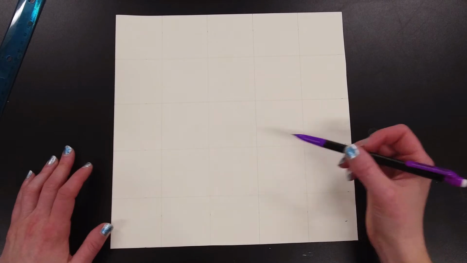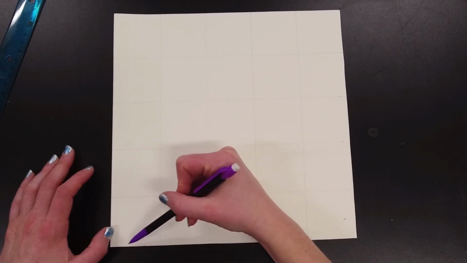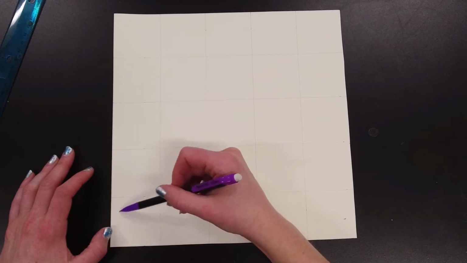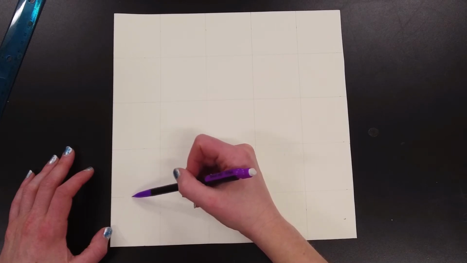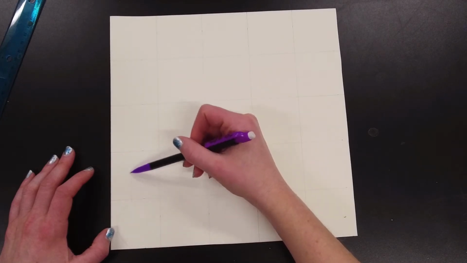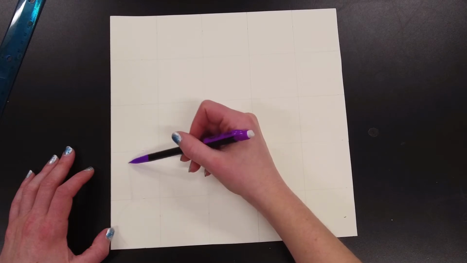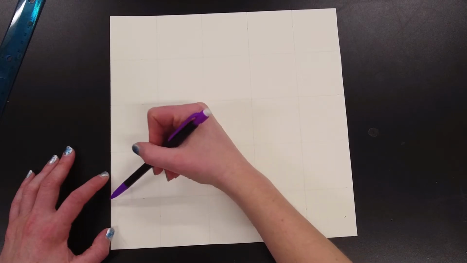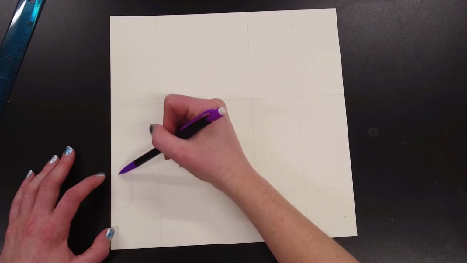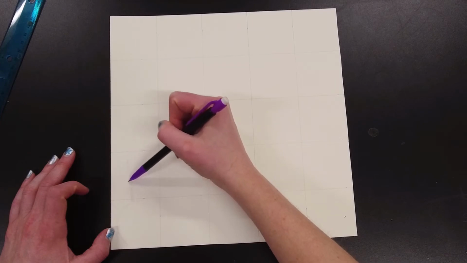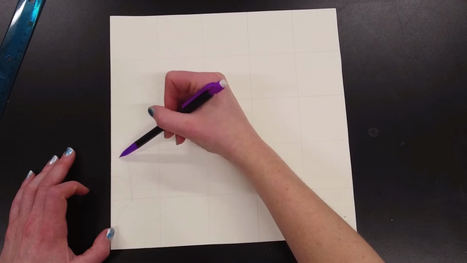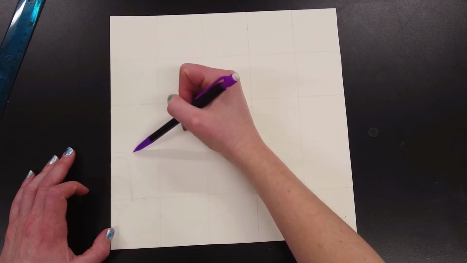So the first thing I'm going to do is just start here, and I'm going to just very lightly draw in what I see and where I see it. So what I mean by that is you want to pay a lot of attention to where things fall within each square. And you want to draw very, very lightly, because at this point I know that a lot of this is going to get erased. So this is just kind of a loose example of where everything needs to be.